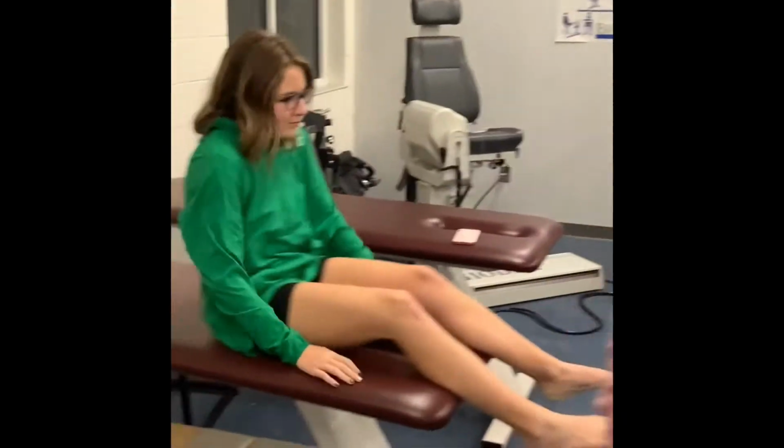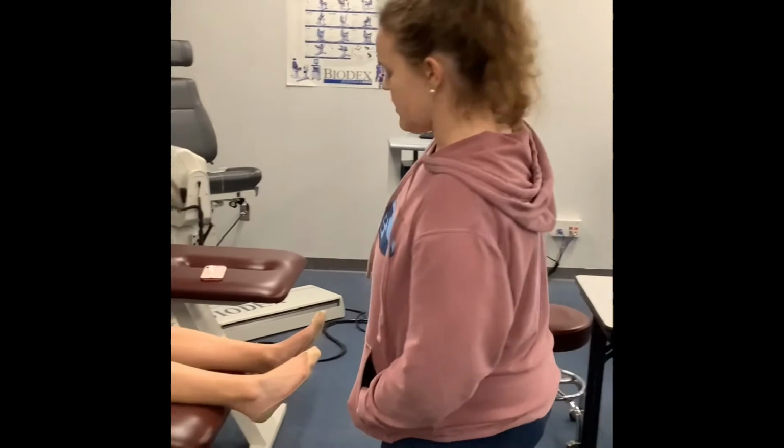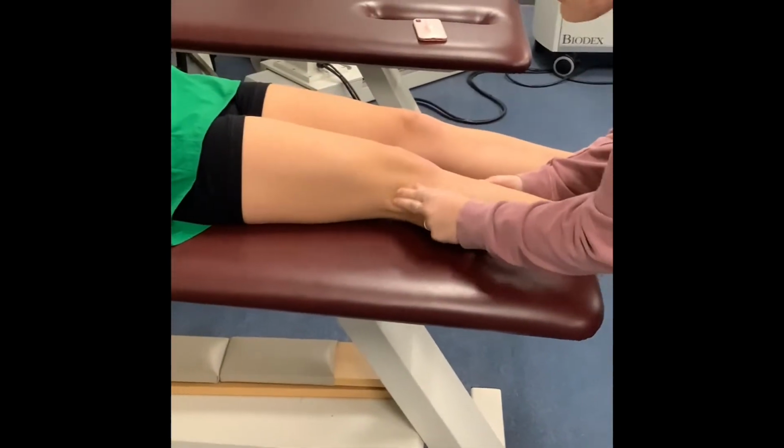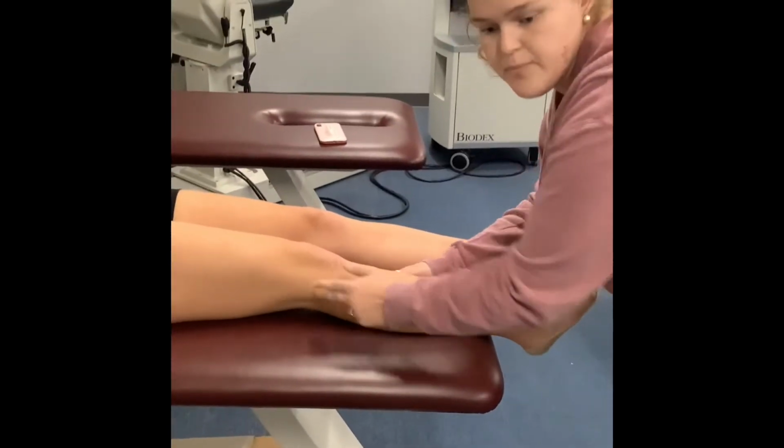And then the fibular head is located on the lateral side of her leg, and that is just right here. It's her fibular head just right here.